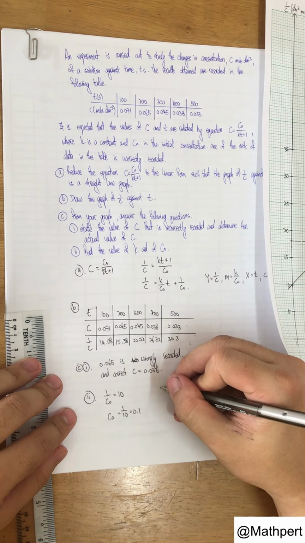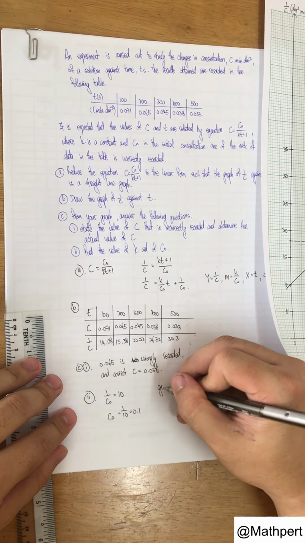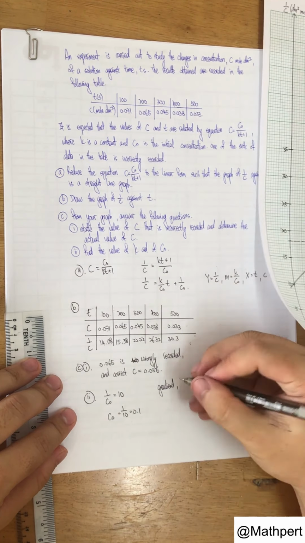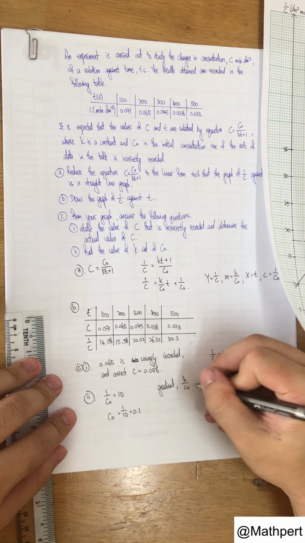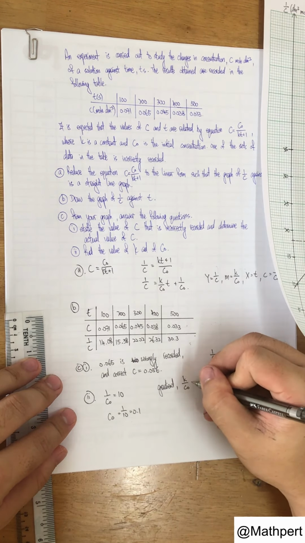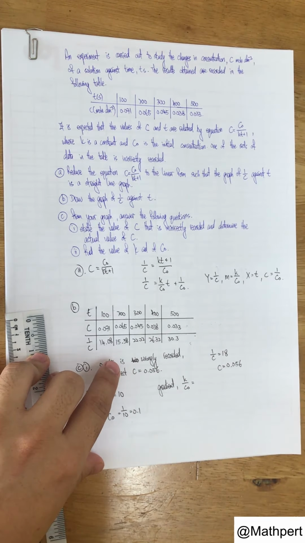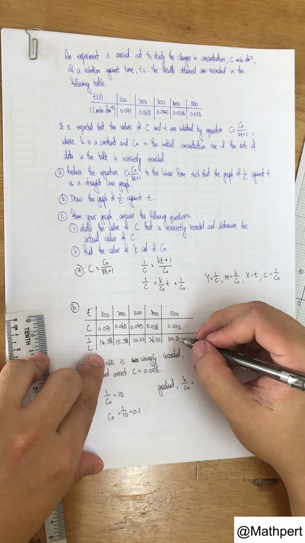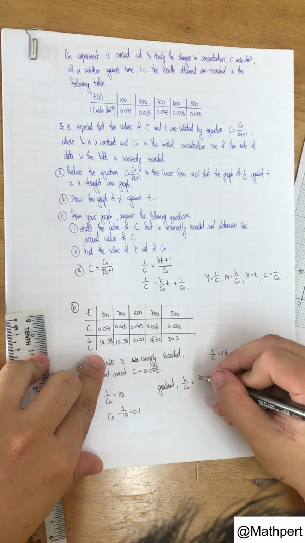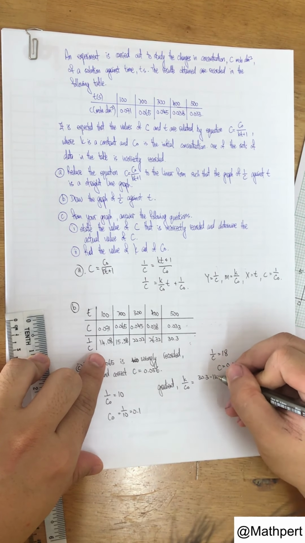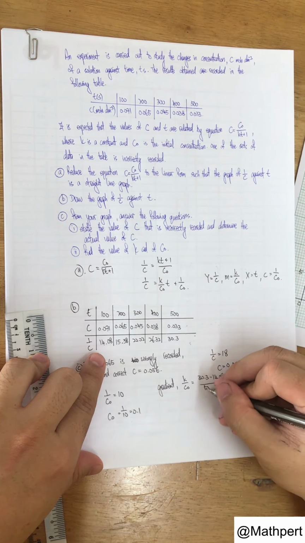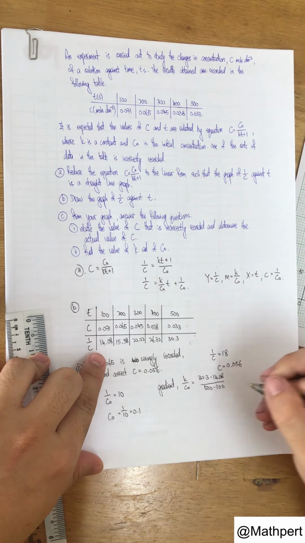Then we find the gradient, which is equal to K over CO. We use 100 and 500. Right? So 100 and 500: 30.3 minus 14.08 over 500 minus 100.